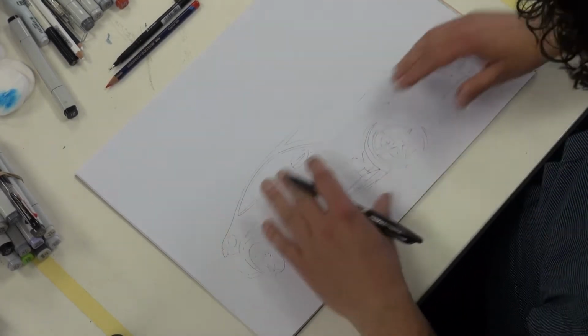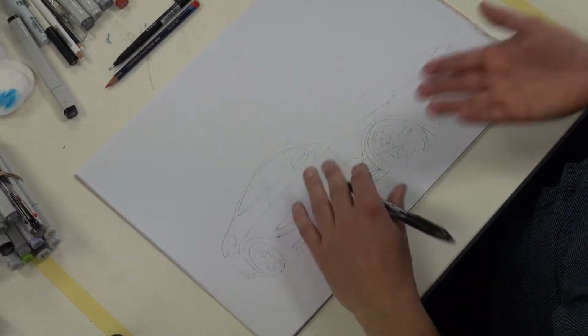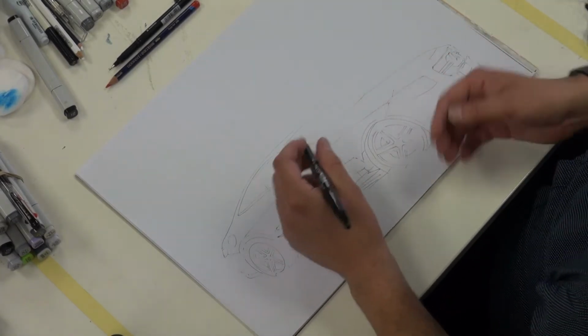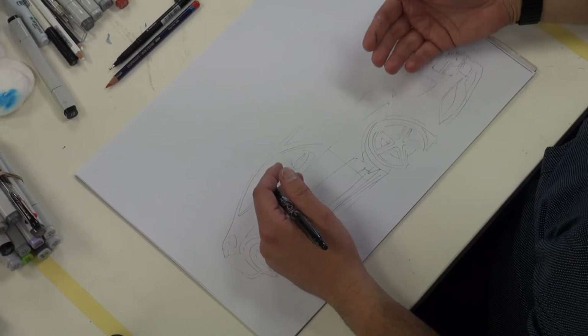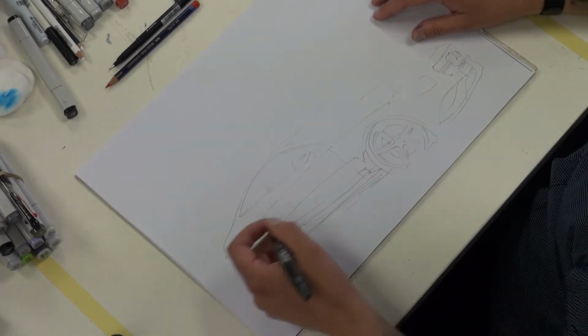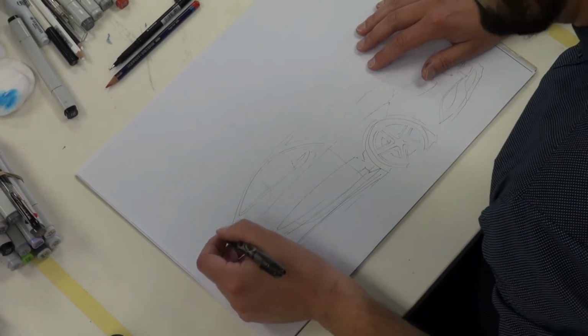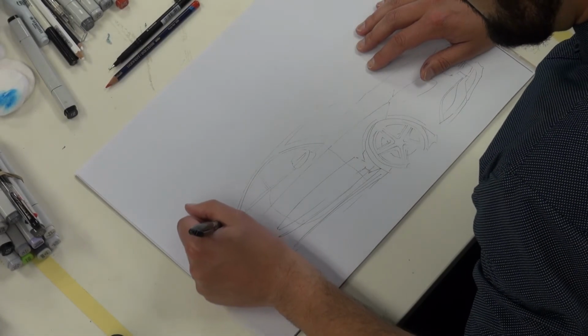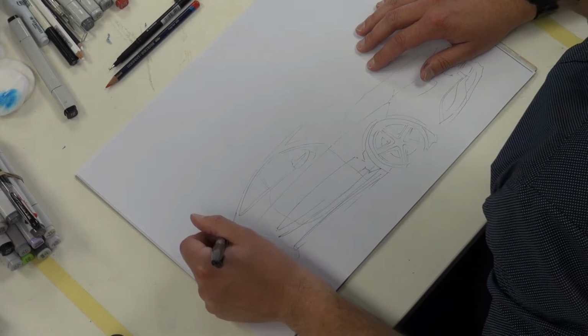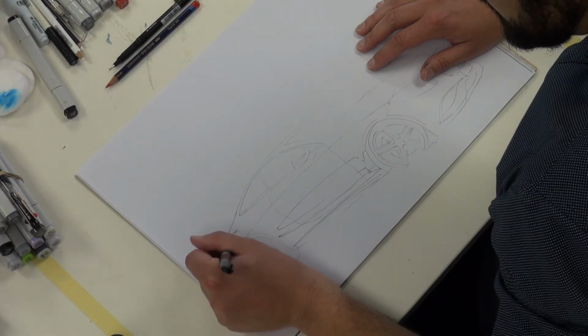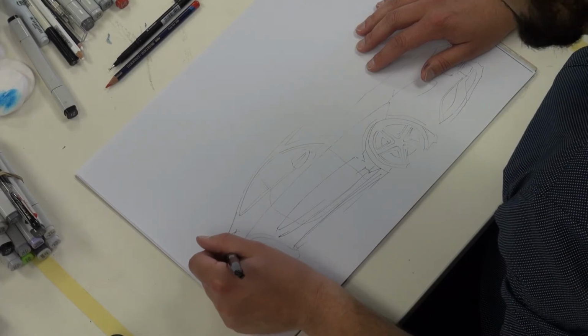I'm not going to hatch this one, but when you do it, you might have a hatched one underneath. Or if you hatch light enough, that can actually be an interesting stylistic thing as well. Maybe you do it with pencil, and the pencil will come through the marker, and I think that can add some richness to it.